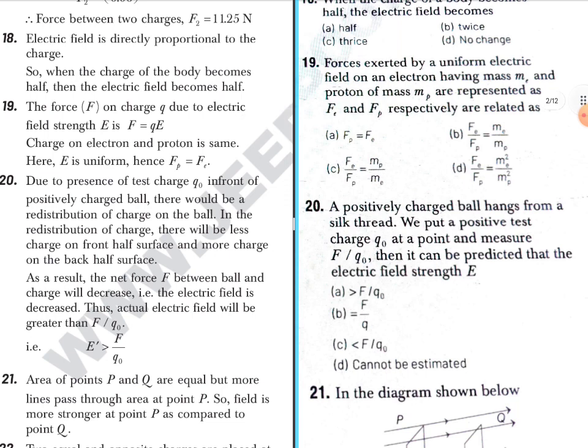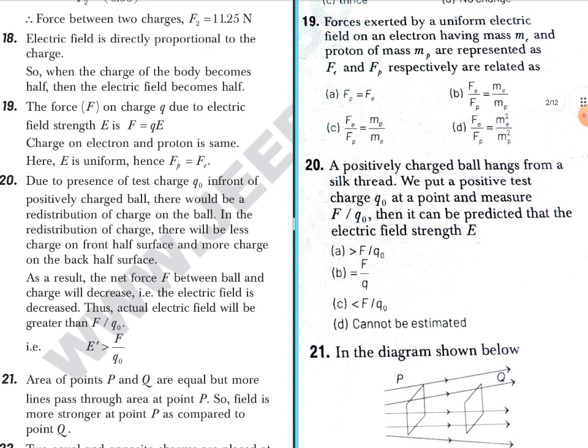A positively charged ball hangs from a silk thread. We put a positive test charge Q0 at the point and measure F by Q0. Then it can be predicted that the electric field strength E is, what is this question? Yeah, I understood the question. You have a positively charged ball hanging from a silk thread. Now we put a positive test charge Q0 at a point. So what is the electric field strength? You bring a unit positive test charge from infinity to a point in the region of the electric field produced by the source charge. So you know that F by Q0 will be your electric field strength as per your experiment.